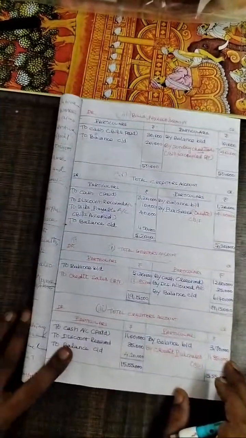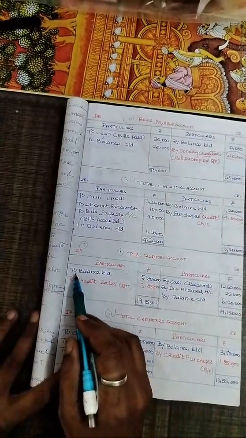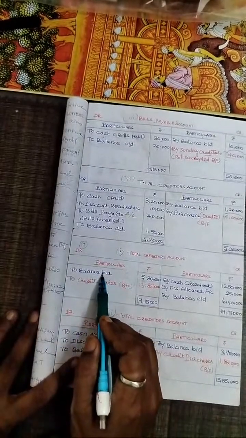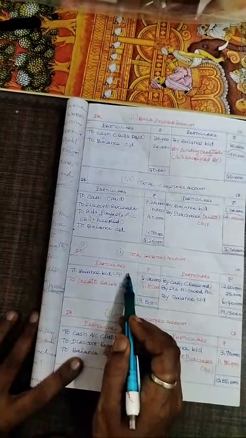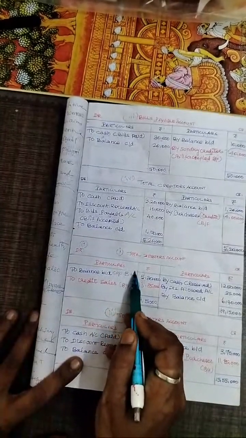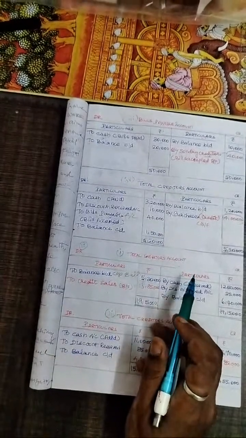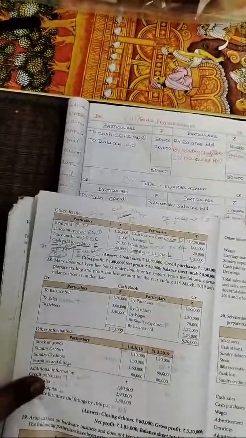As per the format, the opening balance of the debtors account is always shown on the debit side. You have to write 'To balance b/d'. B bar D means brought down. This is the opening balance. Brought down is denoted as what? Opening balance. How much? 5,30,000 rupees. Then what are the items related to the total debtors account given in the question? Let's see.